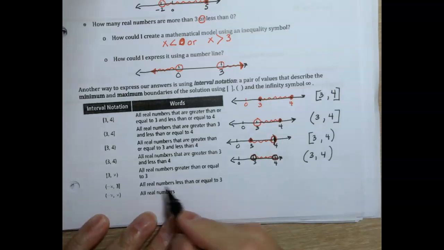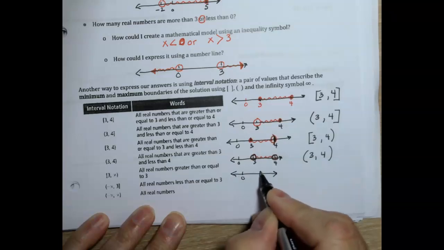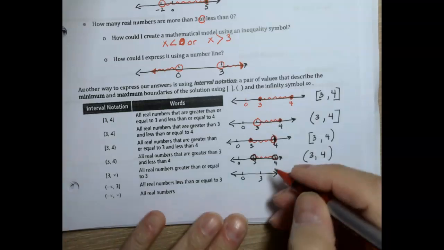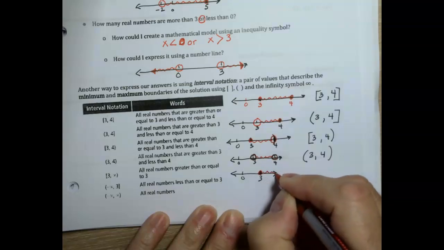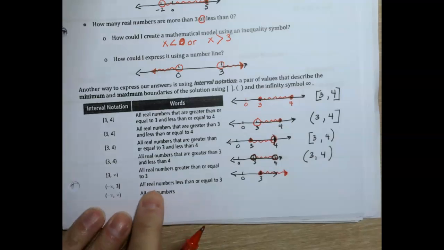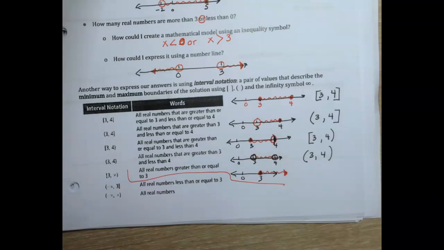All numbers greater than or equal to 3. So there's 0, there's 3, greater than or equal to 3. So closed circle, because it says equal to, and it's going to be everything in this way. So you look left to right. Okay, so this is this one out here. So greater than or equal to 3.